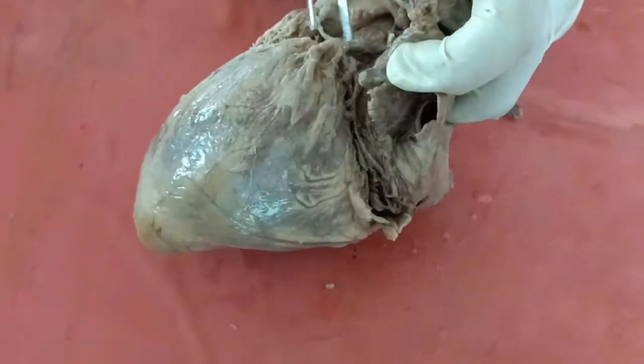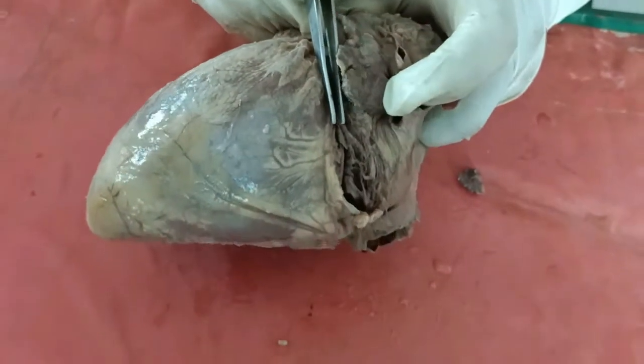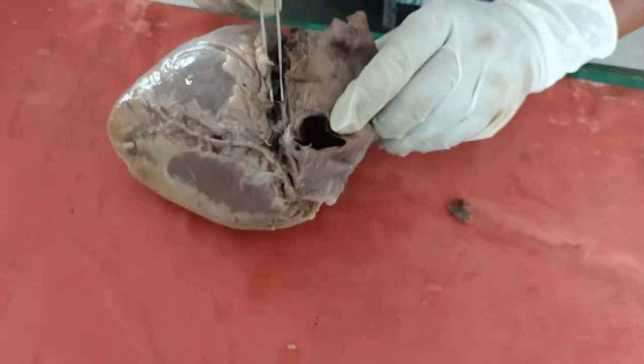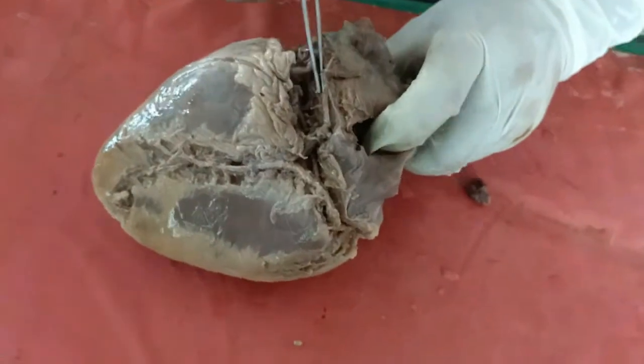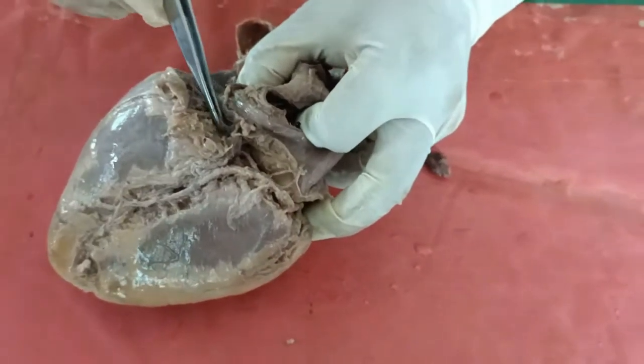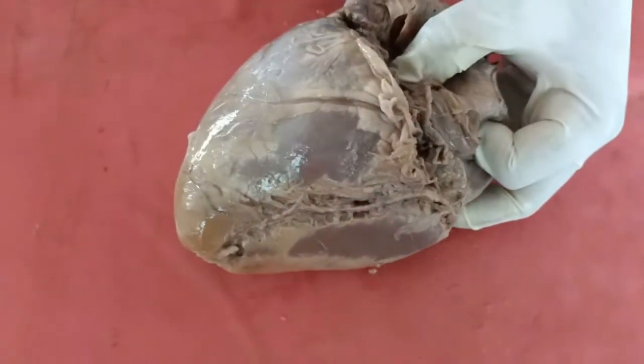The circumflex artery enters into the left anterior part of the coronary sulcus. Then it winds around the left border and enters into the posterior part of the coronary sulcus, and here it is anastomosing with the main continuation of the right coronary artery and it will be terminated. So this is about the circumflex artery.